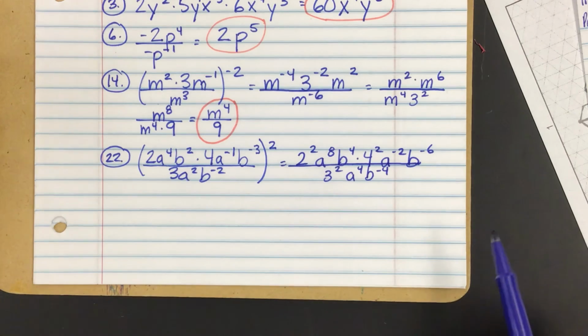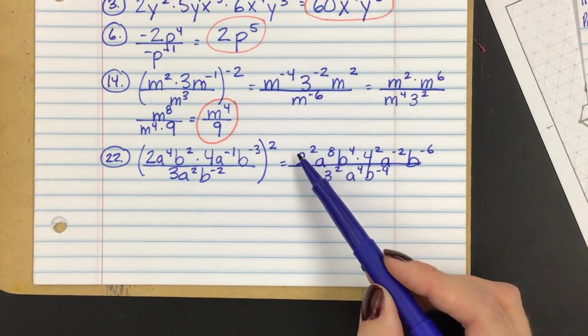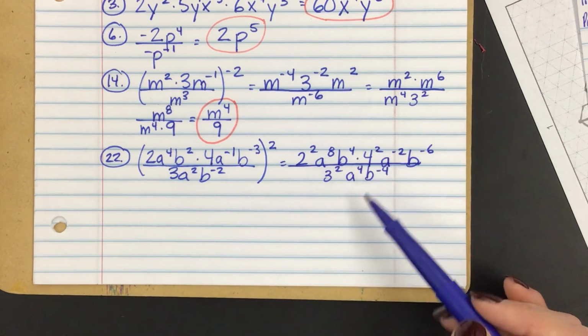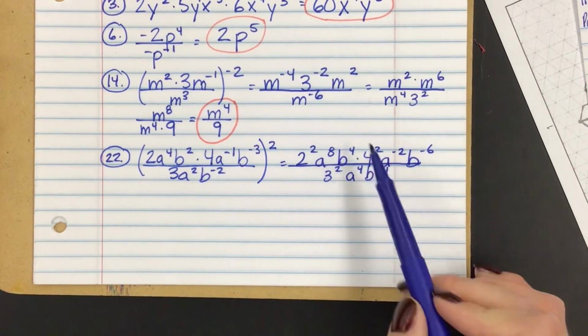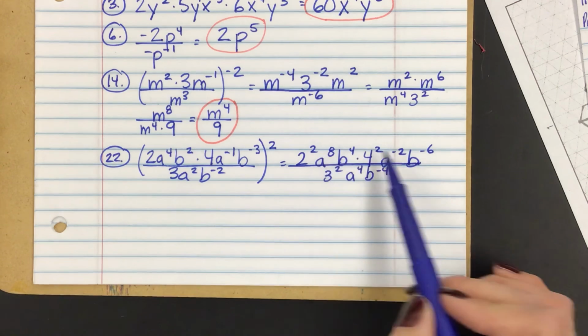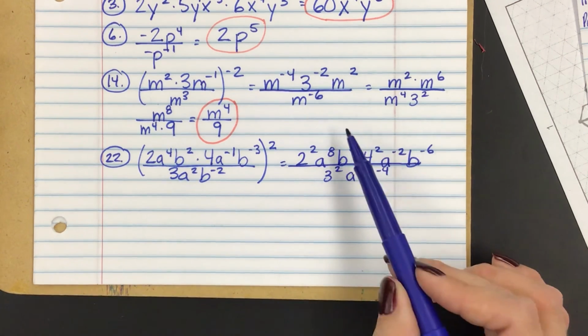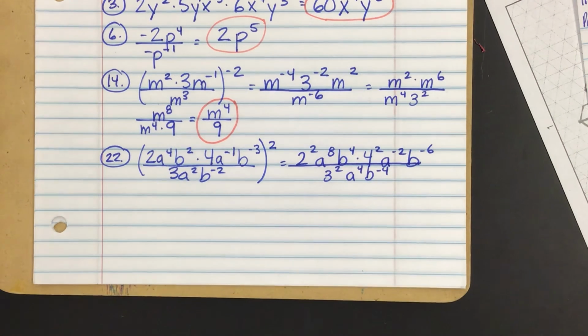Now, you can do one of two things. Well, you're going to have to simplify the 2 squared and the 3 squared and the 4 squared and then combine those. But then you can go through and collect all of your a's. So the top will be a to the 6, b to the negative 2, and then subtract your exponents, and then use the elevator to get everything positive, okay?